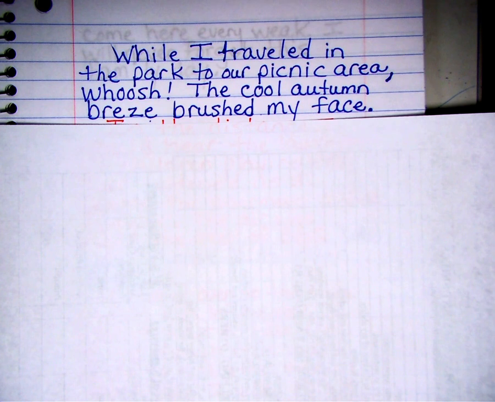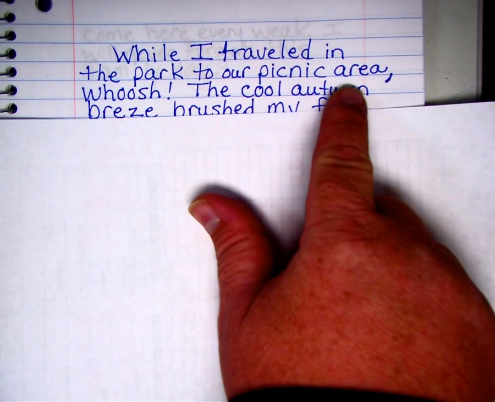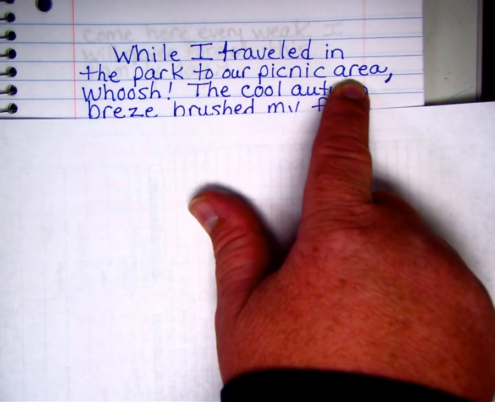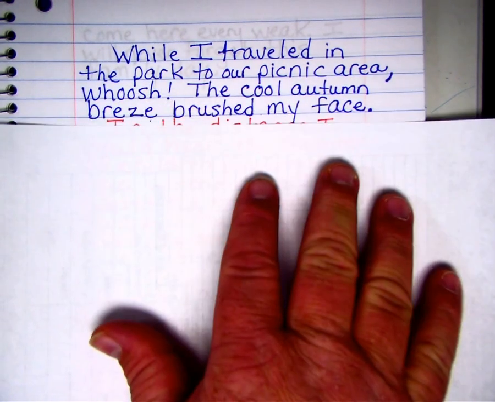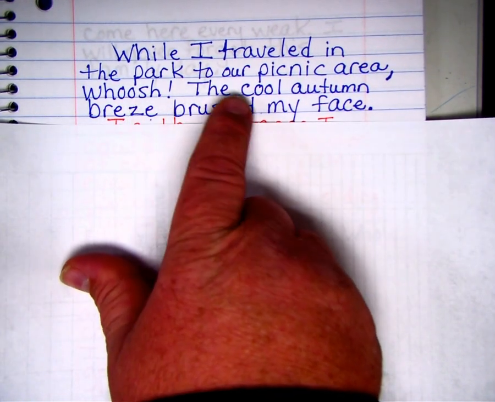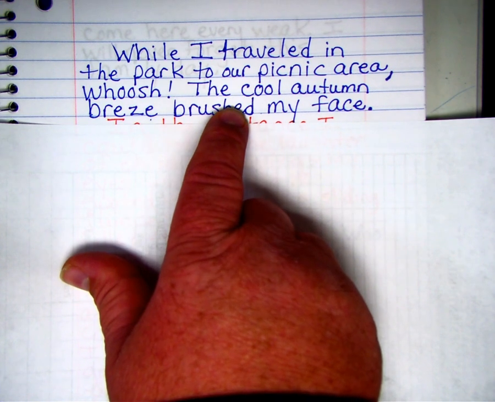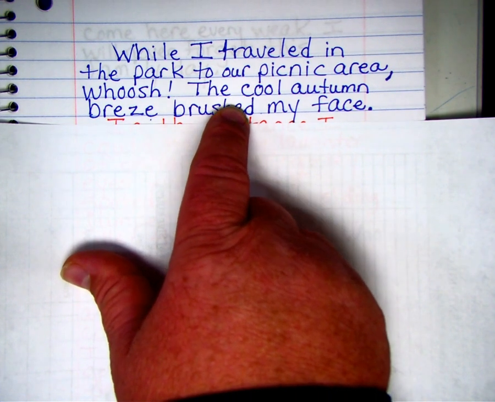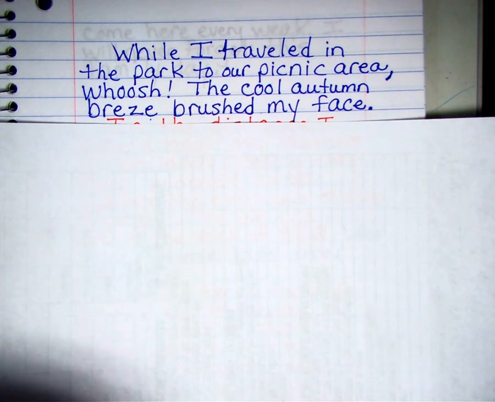During this story, you will see some misspelled words because later on, I'm going to go back and teach them how to edit and revise. So right now, you will see some misspelled words. Trust me, I do know how to spell the word breeze. So as far as this being your beginning, it has the ba, boom, bing. While I was traveling in the park to our picnic area, that's the ba. Whoosh, and that's the sound effect, what you heard. The cool autumn breeze brushed my face, that's what you thought. Now the next part of this, that is your beginning.